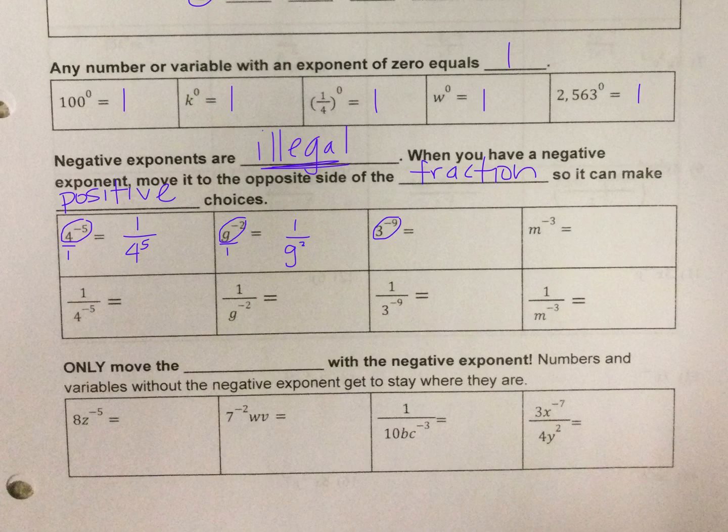3 to the negative 9 is illegal. So I move it to the bottom, make it a positive 9, put a 1 on top. M to the negative third power, illegal. It becomes m to the third when I move it down, and I put a 1 on top of the fraction.